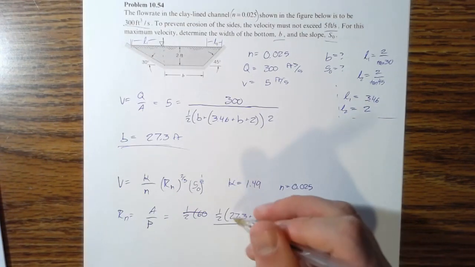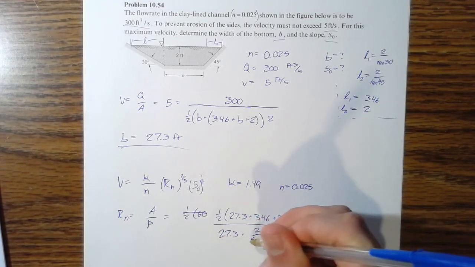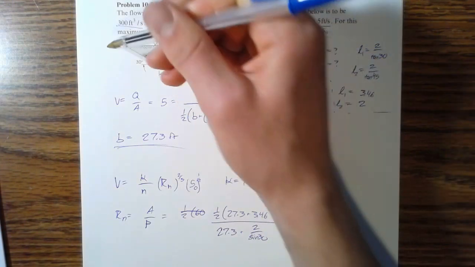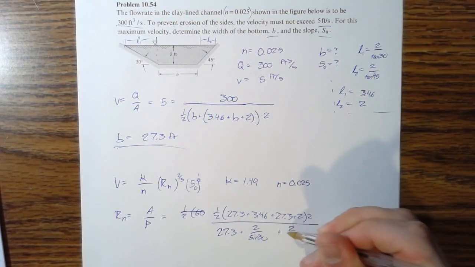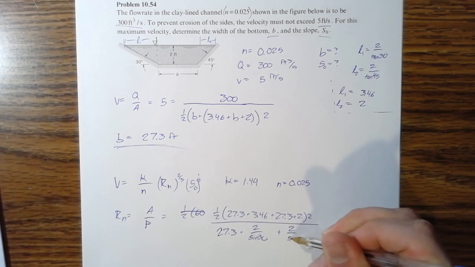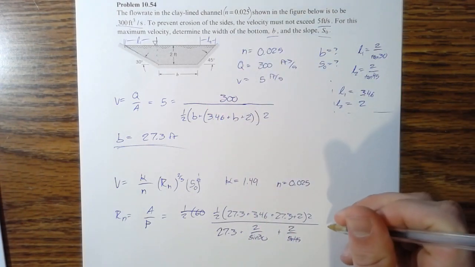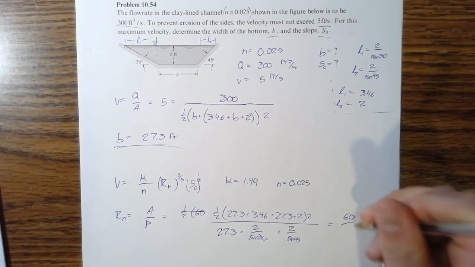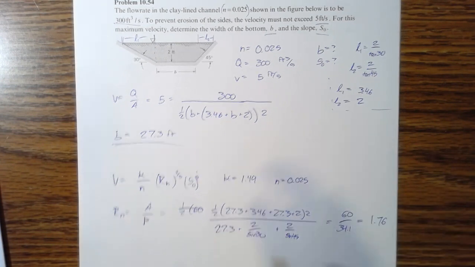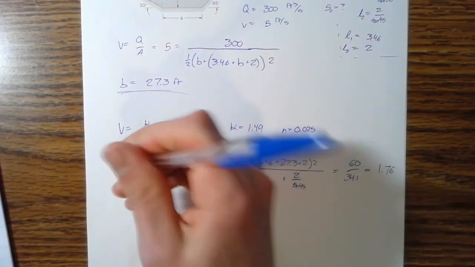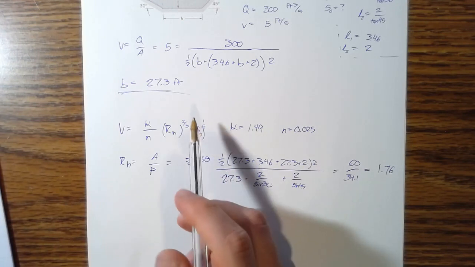So that's going to be 27.3 plus 2 over sine of 30, that's going to be this length here, and then 2 over sine of 45, which is this length there. And this gets us 60 over 34.1, which is 1.76. That's supposed to be an H. There we go.